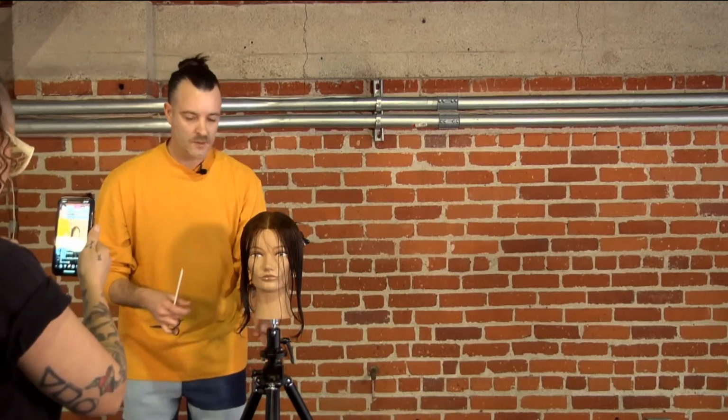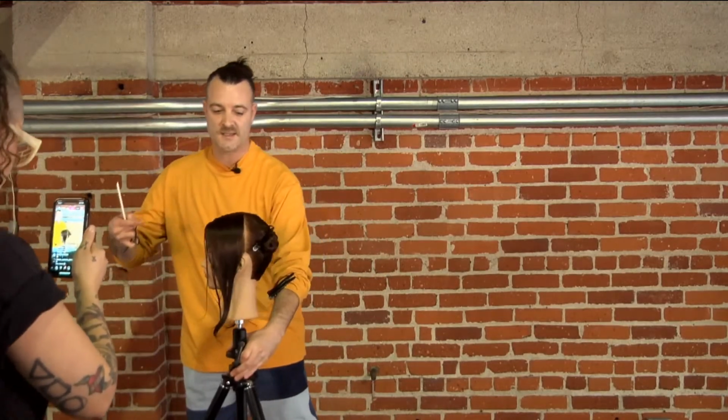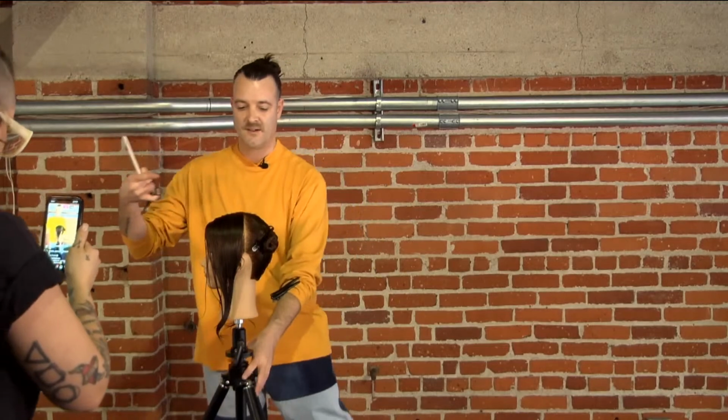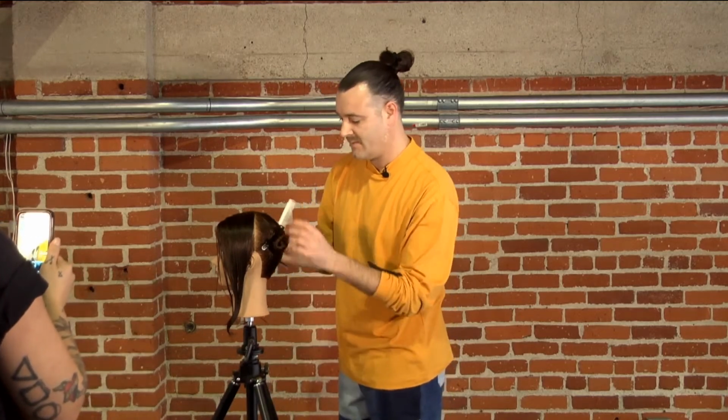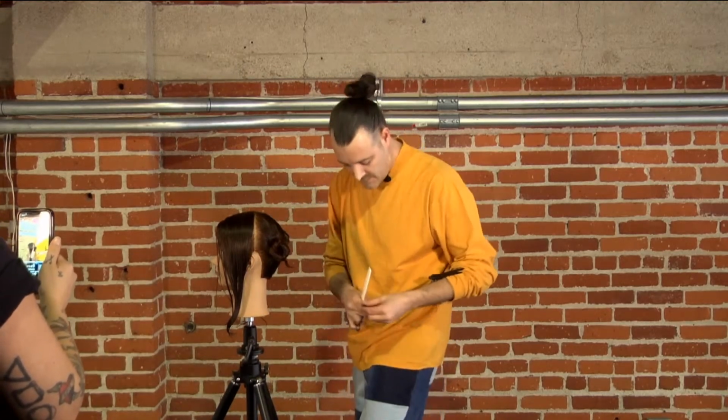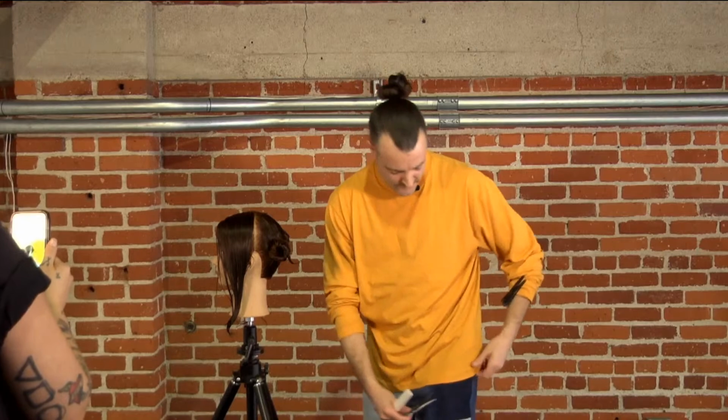All right. So now I'm going to switch and take this into the back. The first thing is to get the top in. So that's what I'm doing. I'm establishing my layer. And now I'm turning into clip guy.